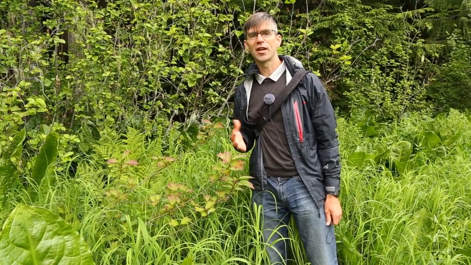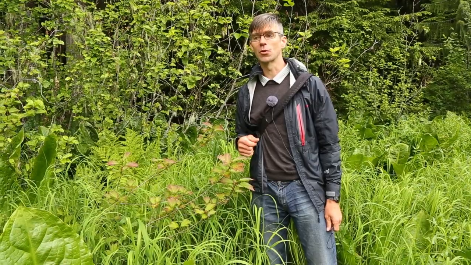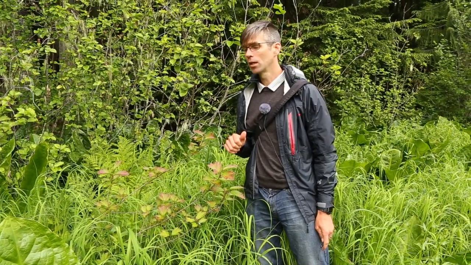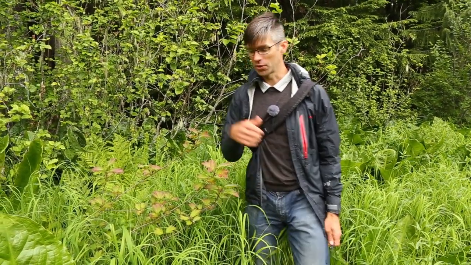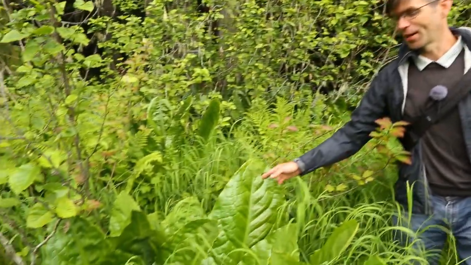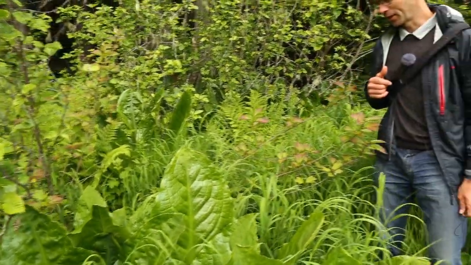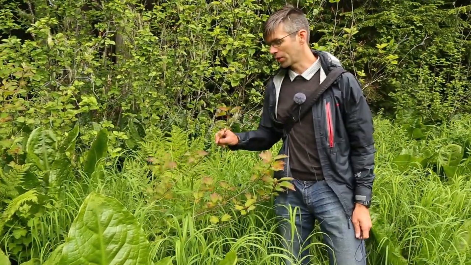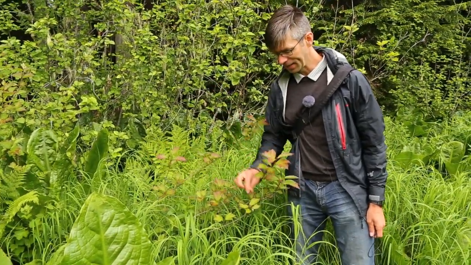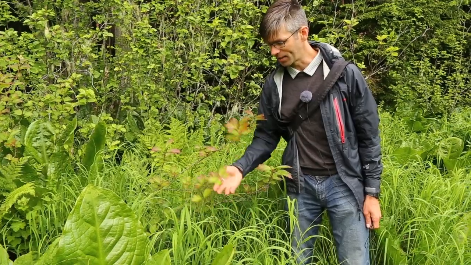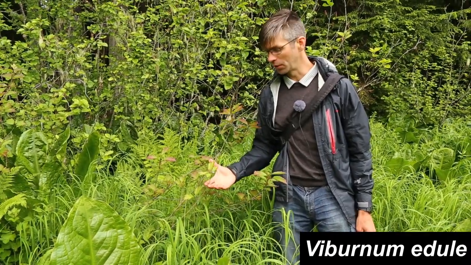The edge of this fen is starting to get a little bit swampy in that we're starting to get some shrubs and some trees, and we can see skunk cabbage, a common swamp plant, is growing here. And one that we covered in the swamp unit that we didn't see is right here, and I'm really excited to see it. This is the Viburnum edule.